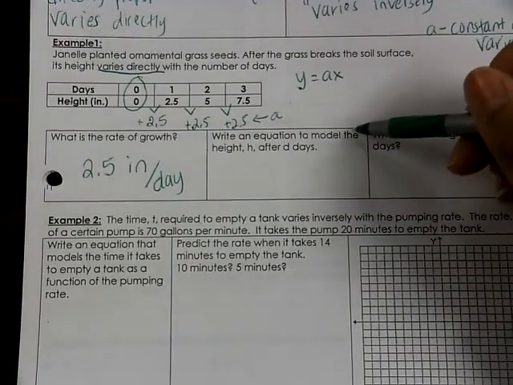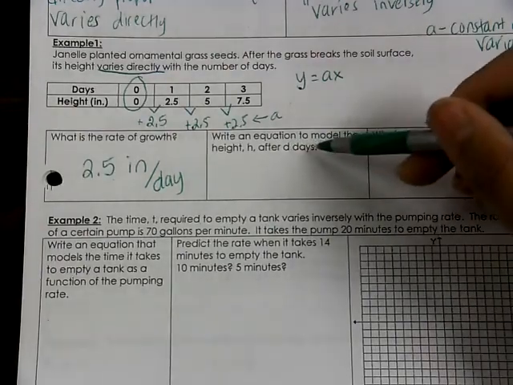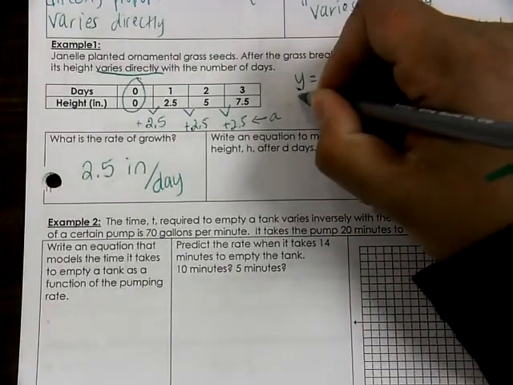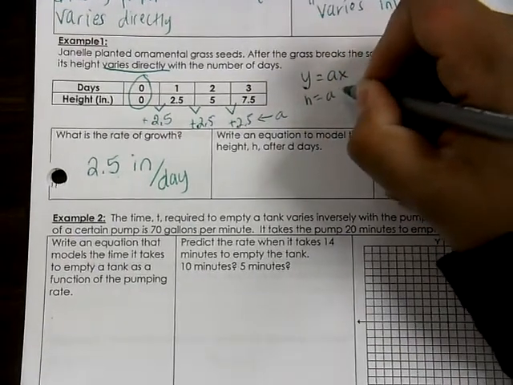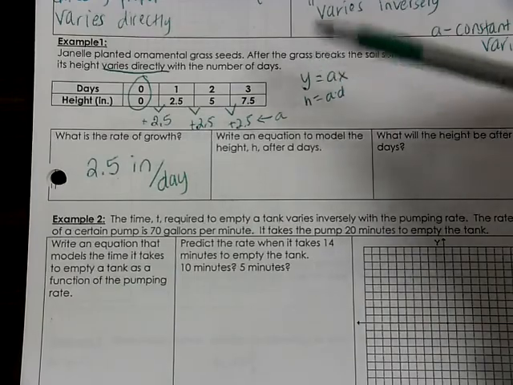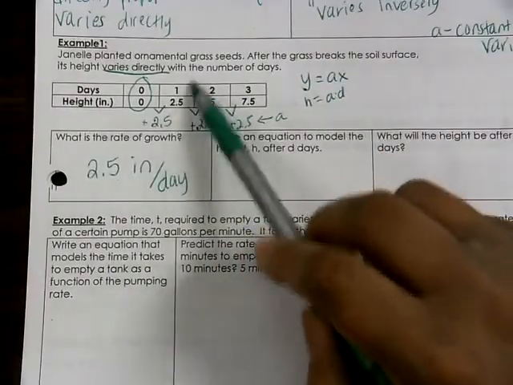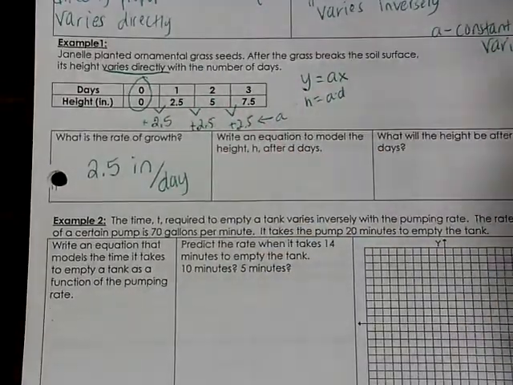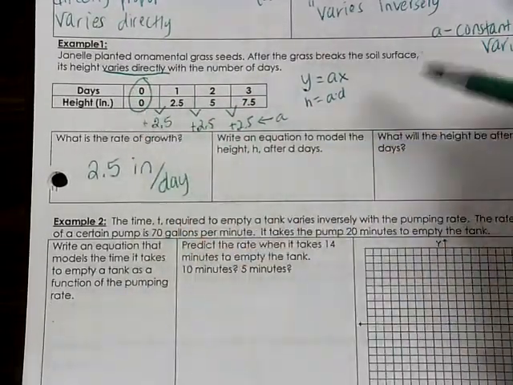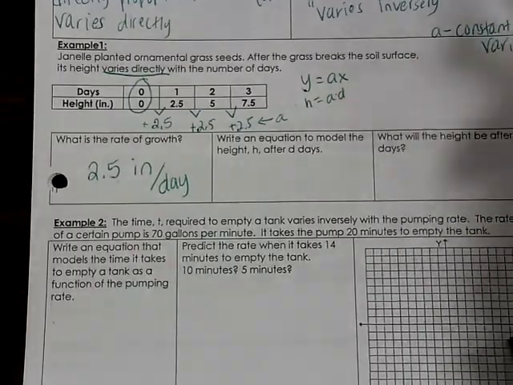Okay, then it says now write an equation to model the height h after d days. So instead of using x and y, we need to use h and d. And so you can pick one number or one pair of numbers, x and y, from the table. It does not matter which ones you pick. You get to pick any x or y. I don't want you to pick 0, 0 though, and that's just because it won't help you find any information.